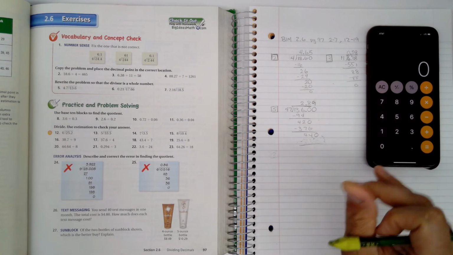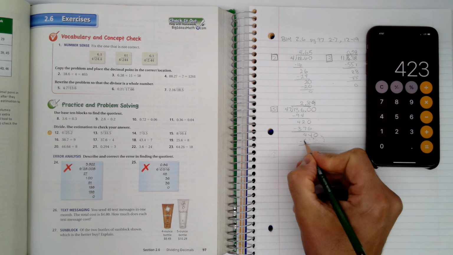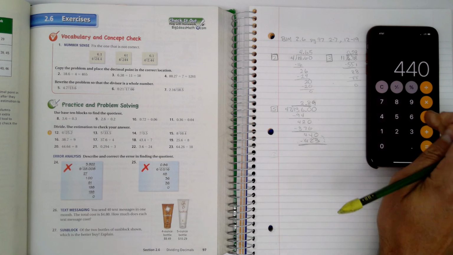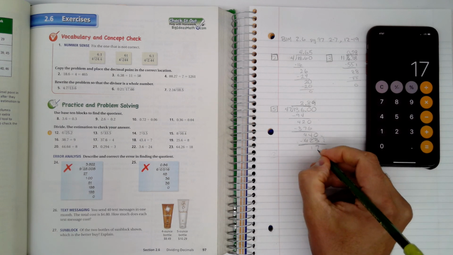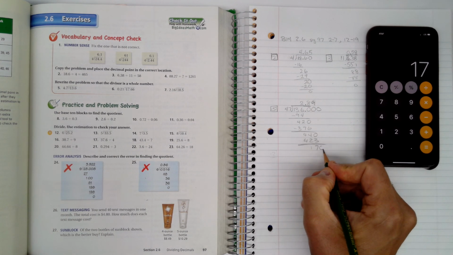47 times 9. Let's see. 47 times 9 is 423. 440 minus 423 is 17. And it'll just keep going. I can keep adding zeros until I figure something out.